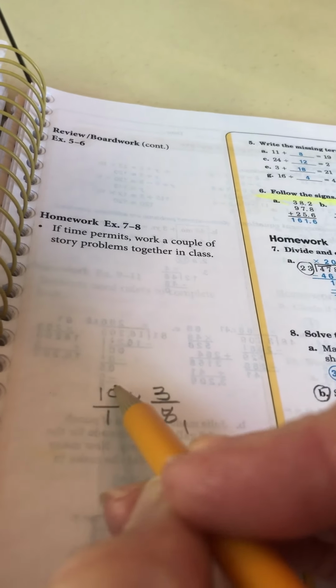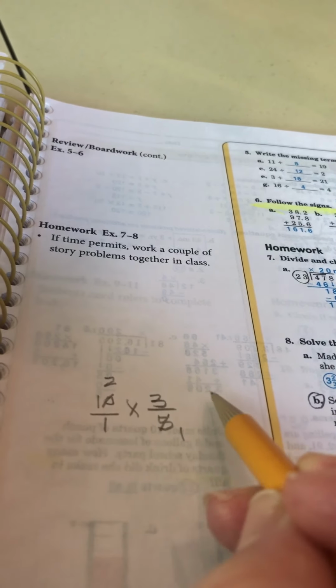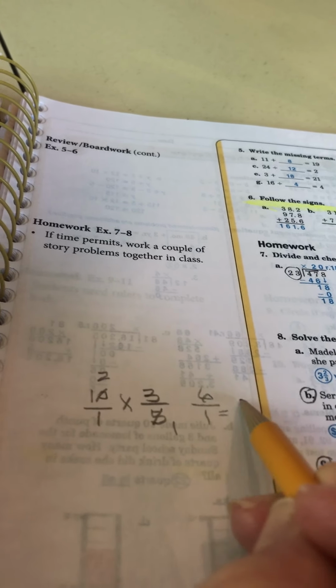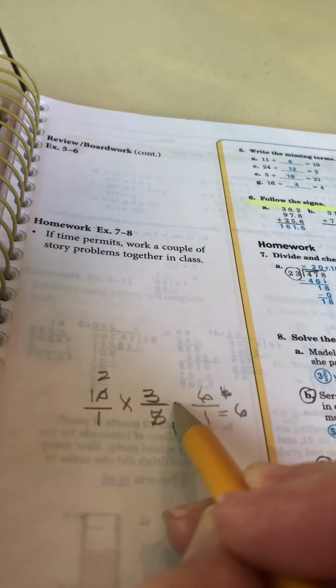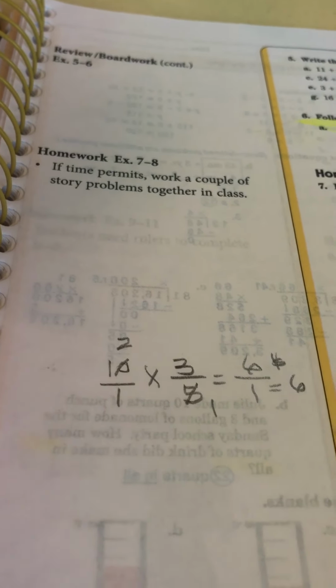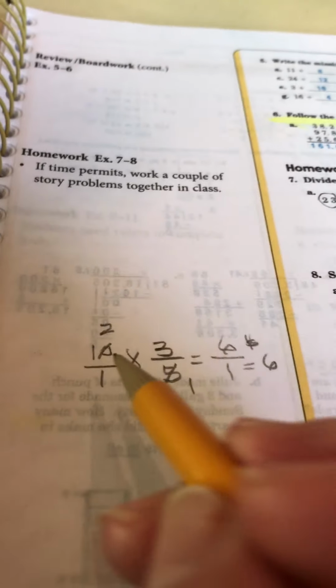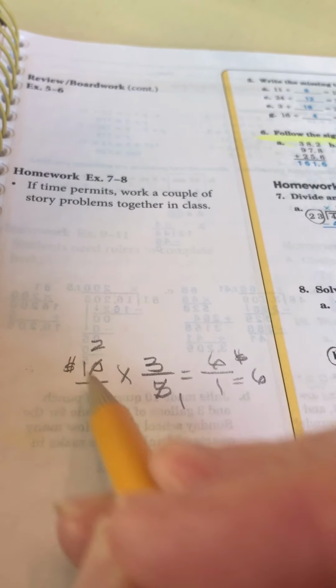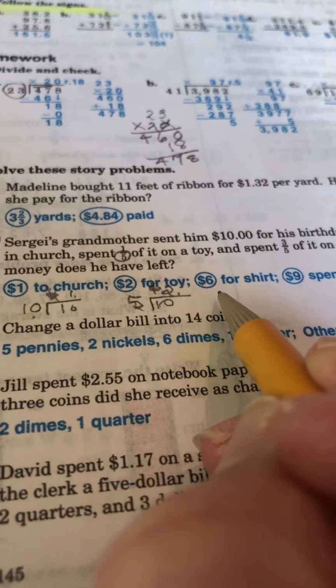So you can cancel. And then 2 times 3 gives you 6 over 1, so that equals $6. Do you see how you can do that, class? Okay, makes sense? So you got the 3/5, you got the $10, you put the 1 under there, you multiply it out, you cancel, okay? So $6 for a shirt, okay?